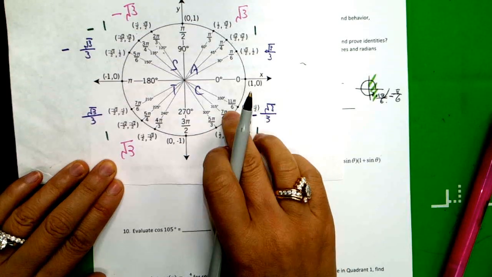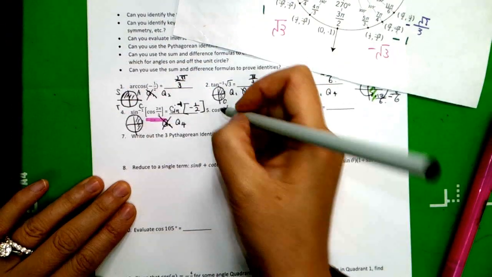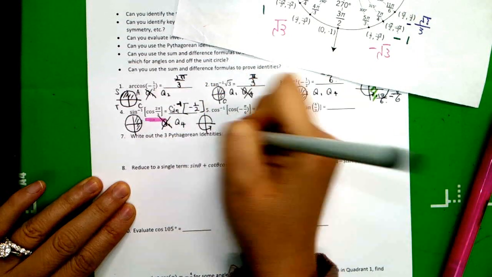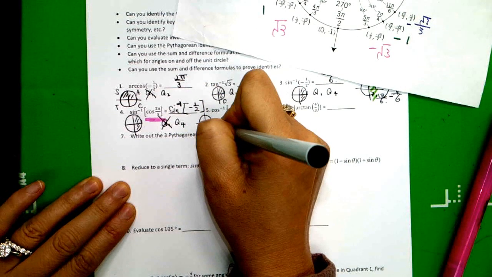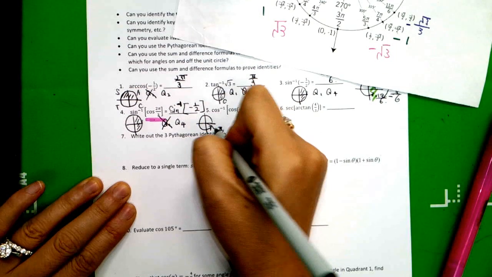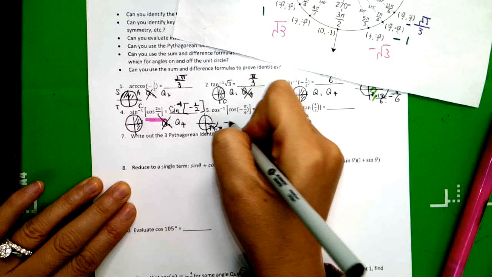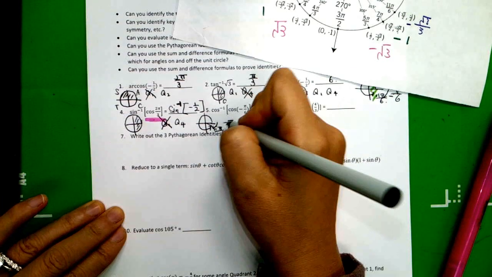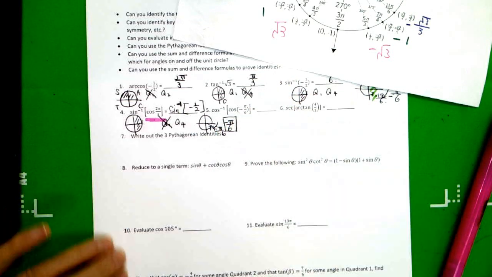Again, it's 11 pi over 6. In 11 pi over 6, you just went to the left side, which we cannot use. That's 11 pi over 6. Okay, another way to describe the same angle is negative pi over 6. Okay, that's our final answer for number 4.